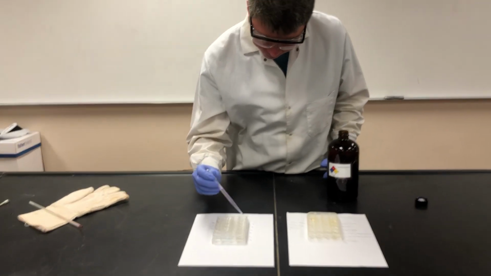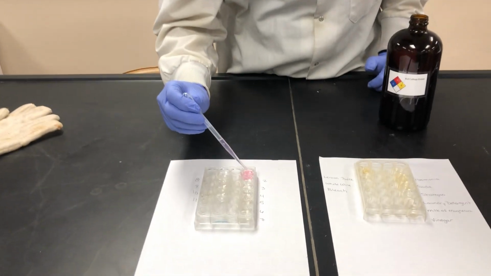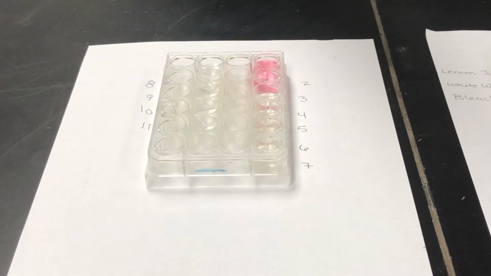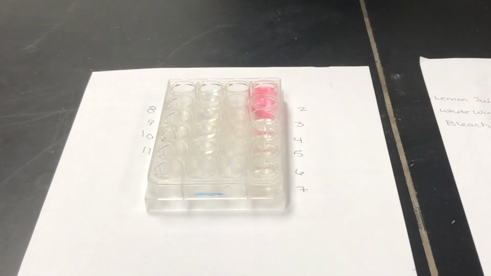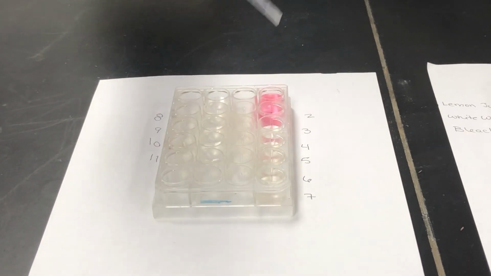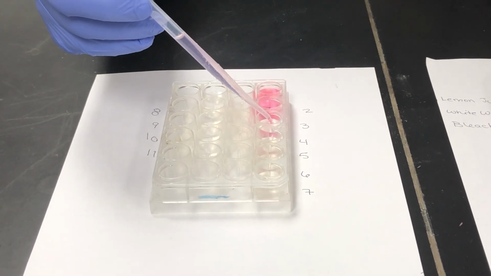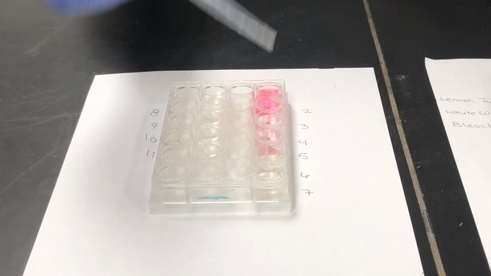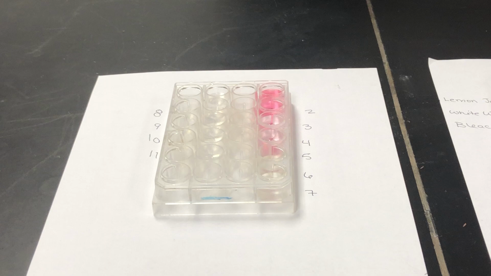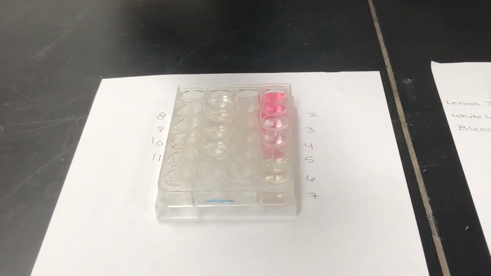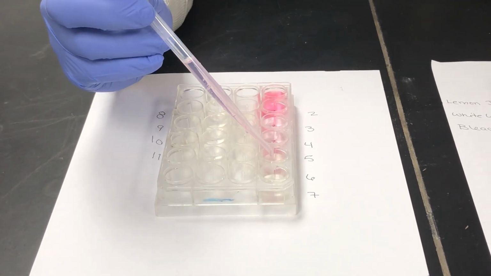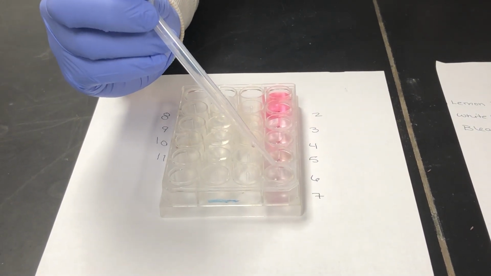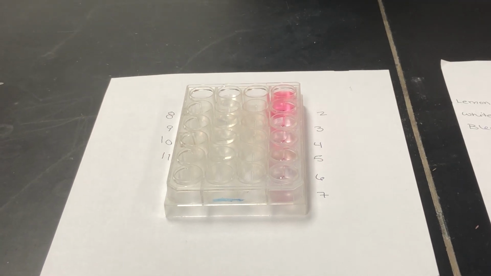So what we're going to do is add a little bit of red cabbage to each of our standard pH solutions to figure out what colors they turn. And once we have all of those, we'll do the same thing for our household items that also already have some KCl added to them as well, to figure out what colors they turn, and we can compare the colors from our standards to our household items to figure out what pHs each of these are.